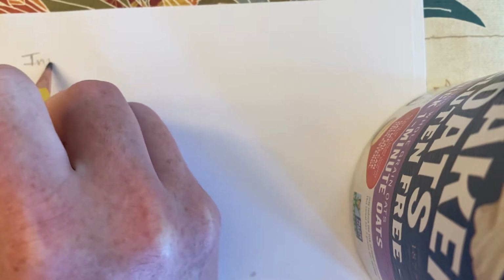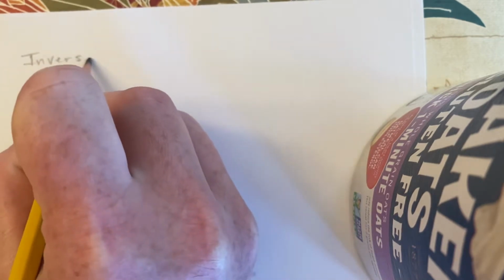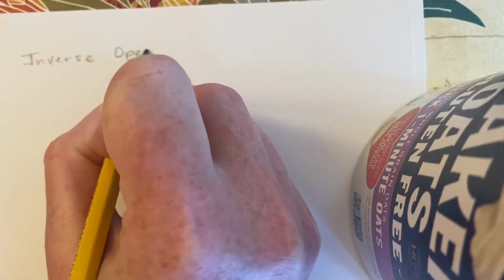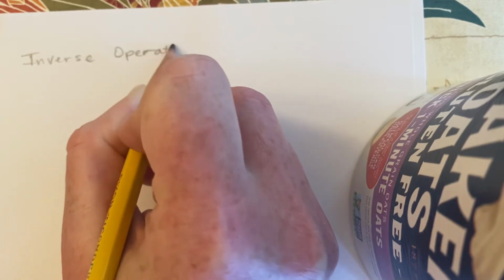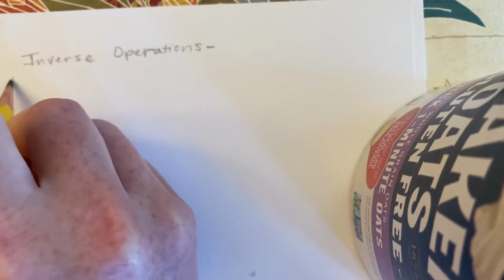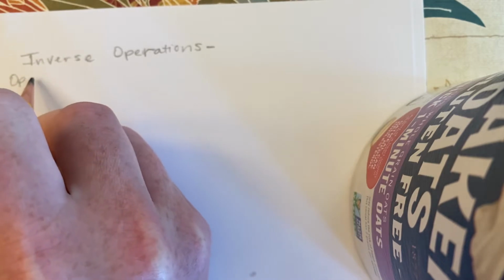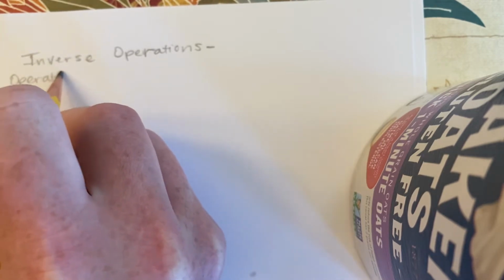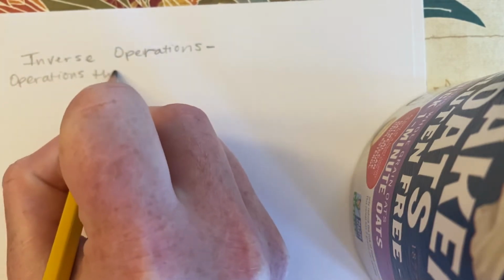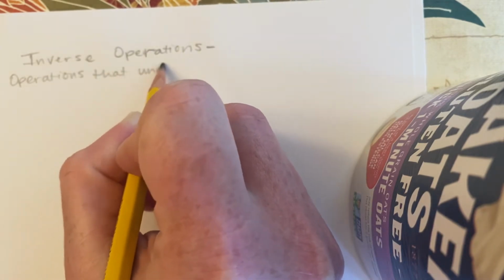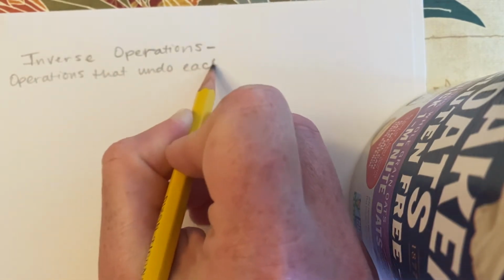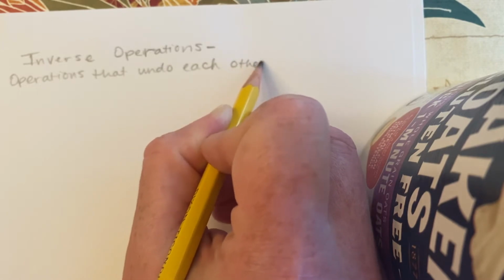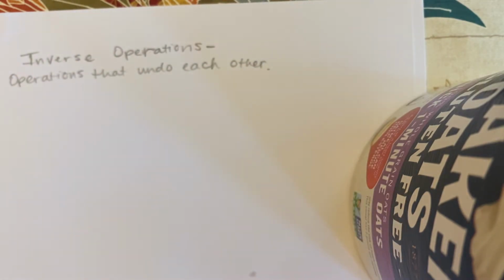inverse operations. Okay, so if you're taking notes or if you have some paper out, feel free to write this down. Inverse operations, and this is something we've talked about in class before. Inverse operations are operations that undo one another. Operations that undo each other. And you may consider these like opposites.